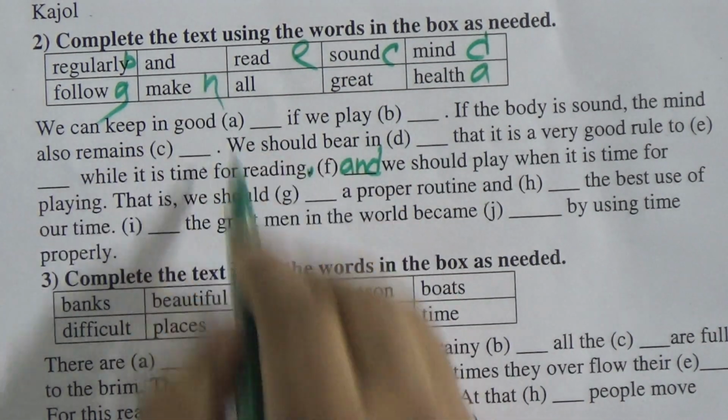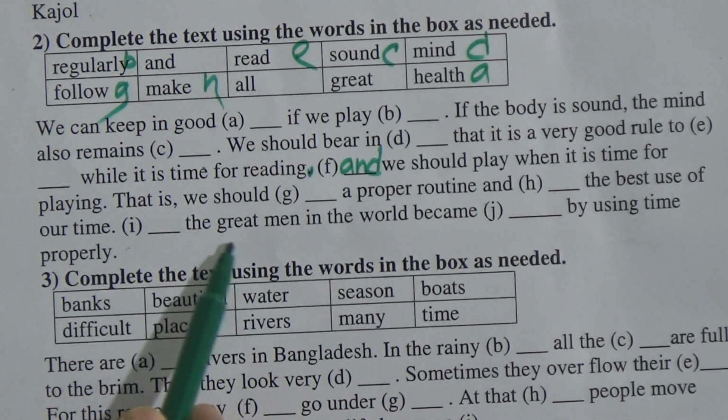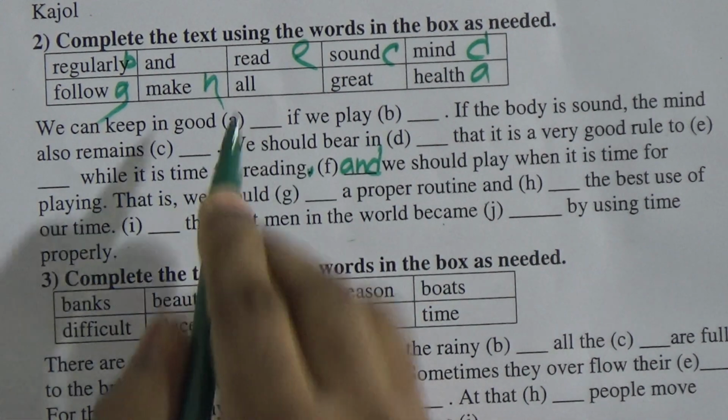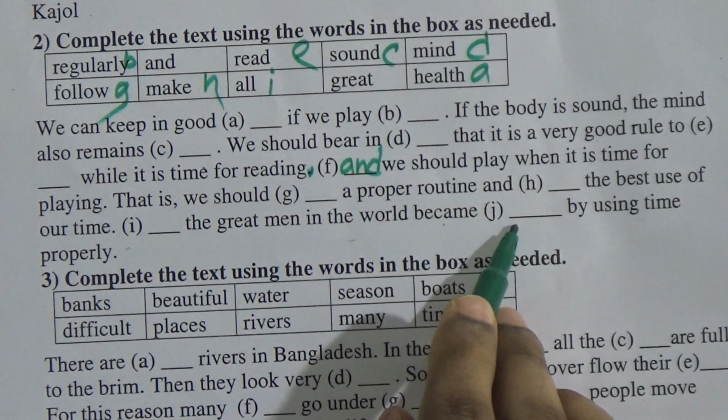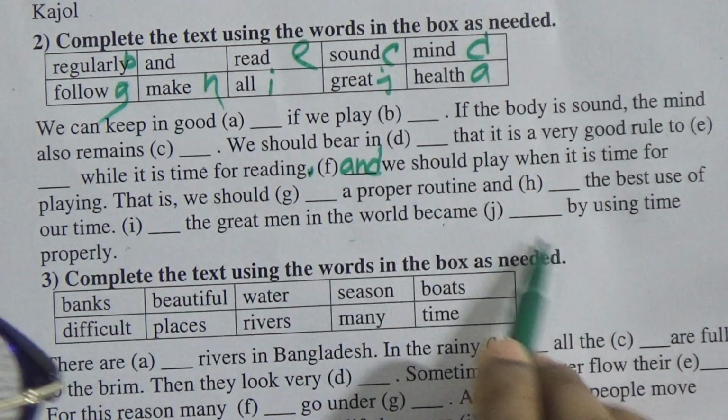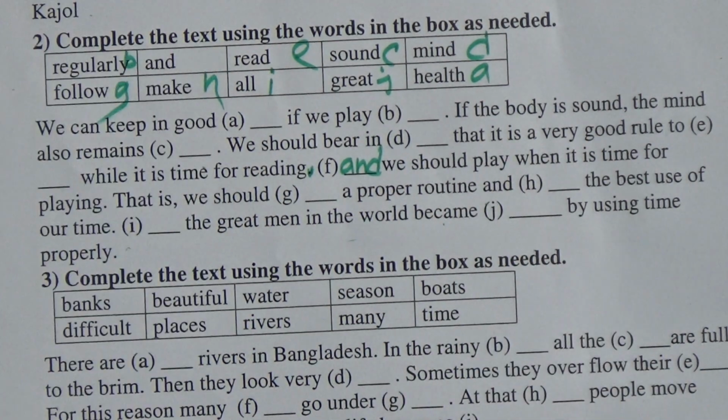This one is ace. Dash, the great man in the world became. So while the great man in the world became great, J number, became great by using time properly.